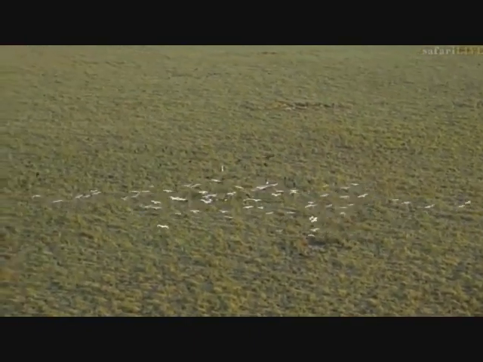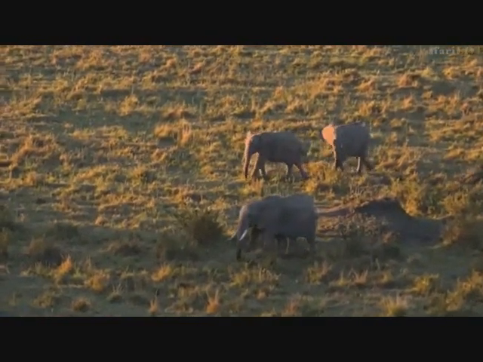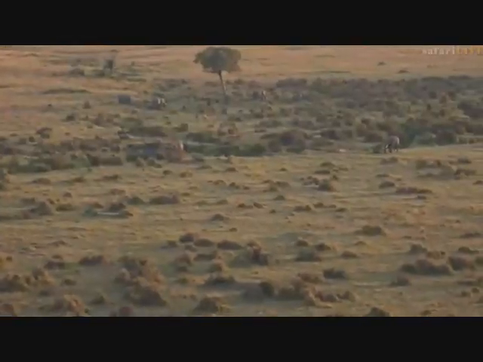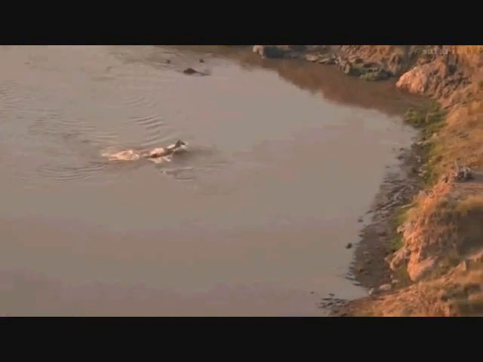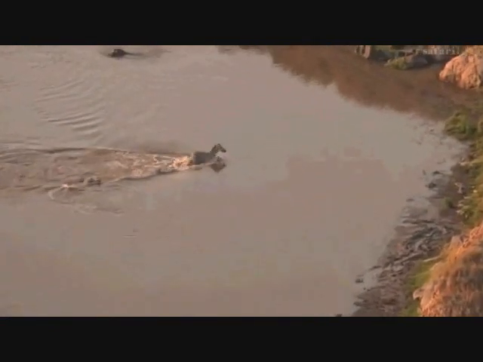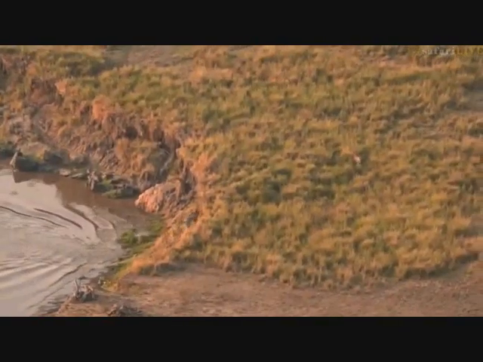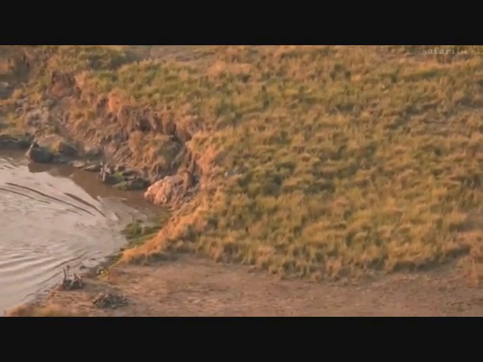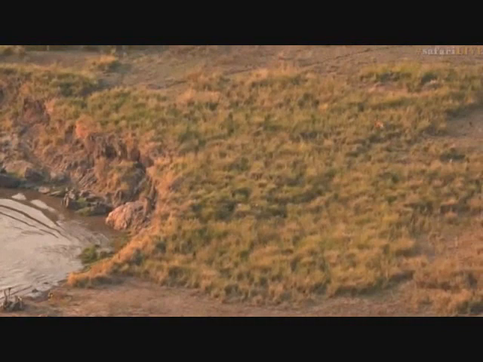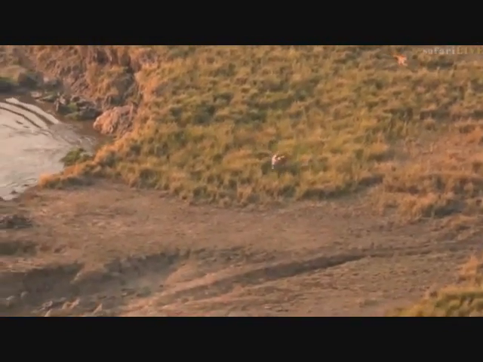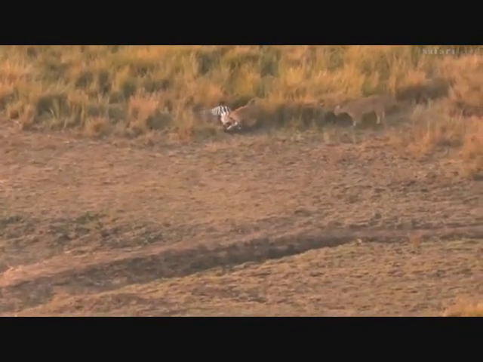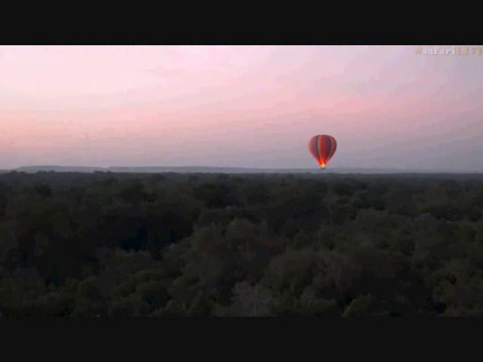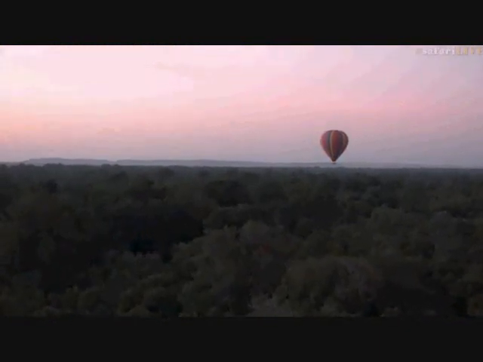From the air, the drama that is the Mara plays out on an epic scale. The bird's eye view shows the enduring will of prey, and the never-ending tenacity of predators. Life and death, captured from above.